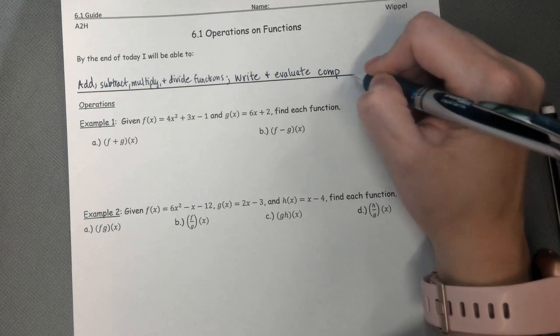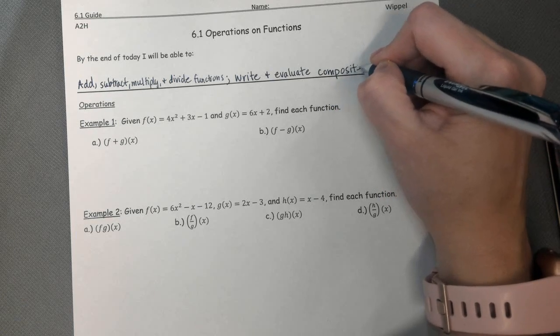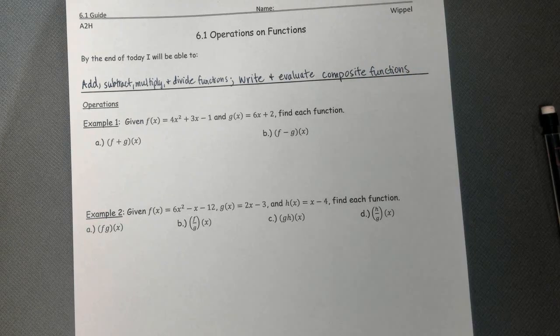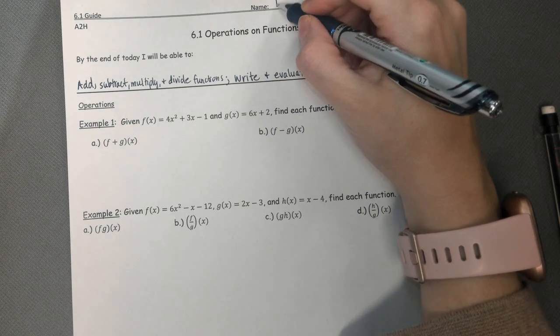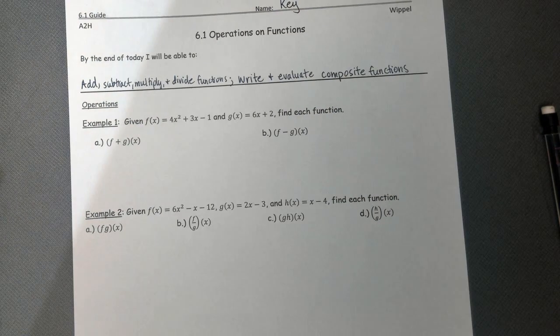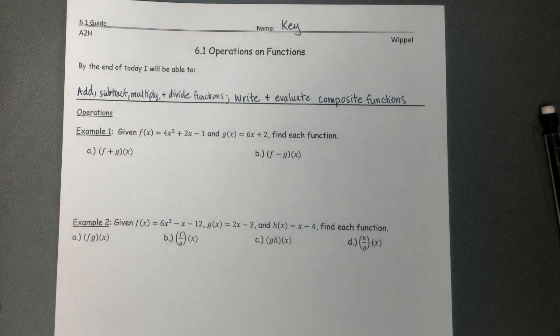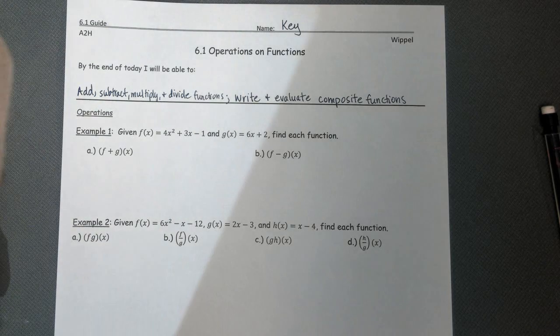Okay, composite functions. And a composite function is plugging one function into another one. So we're going to be substituting functions into functions. Normally, we've just been substituting numbers. Today, we're going to pick that up a notch, okay?